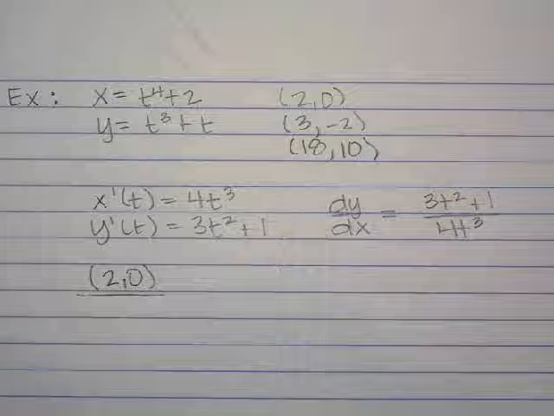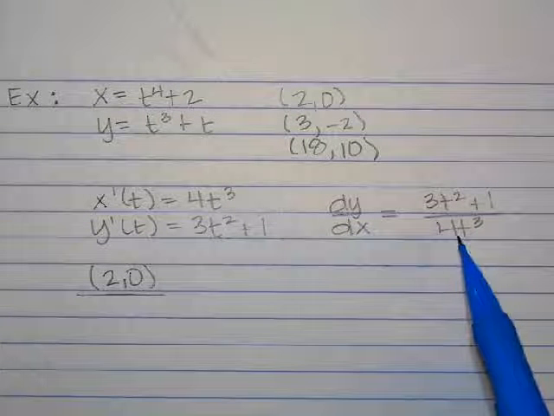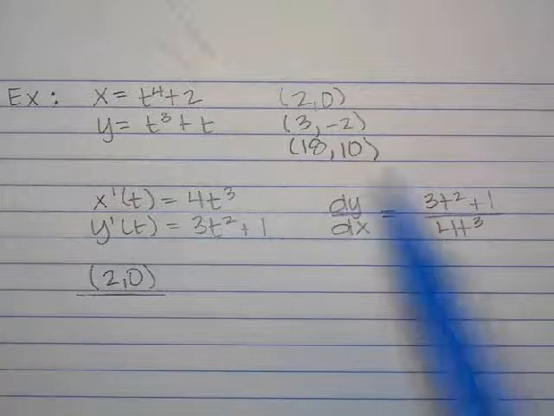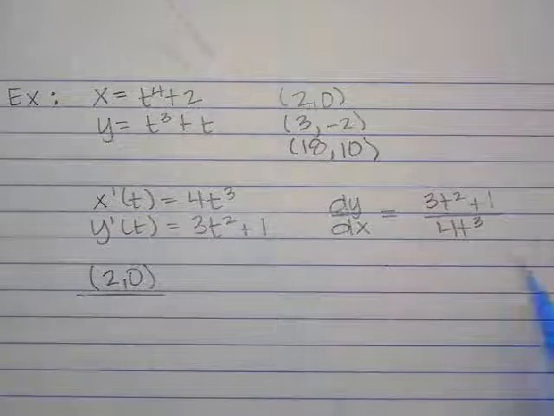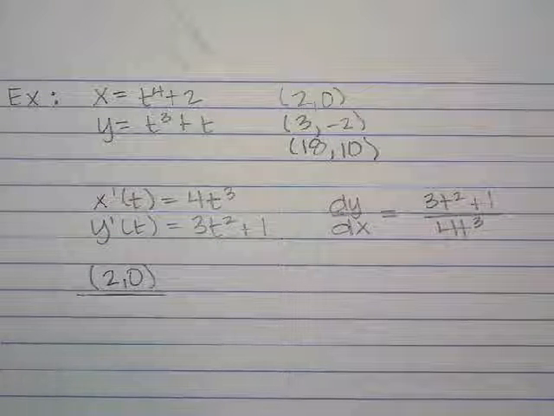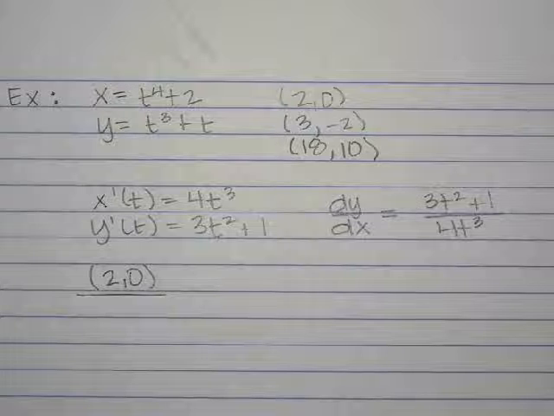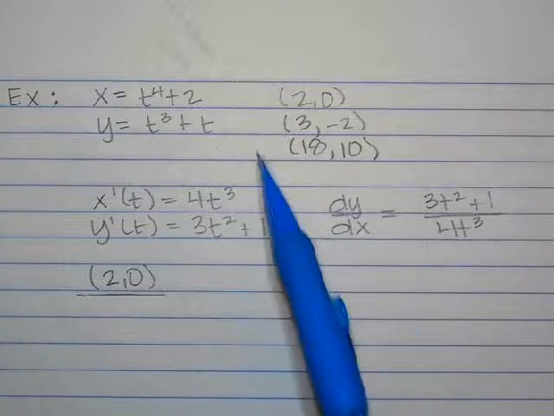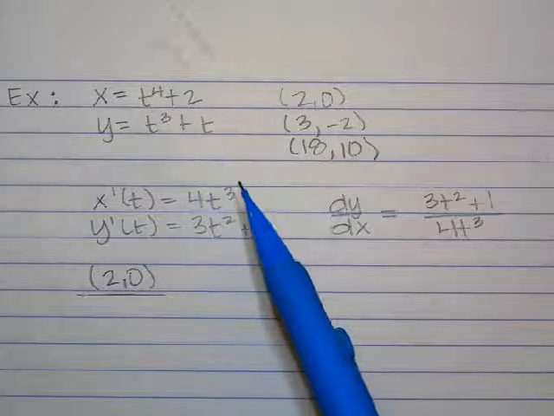Yeah, we have to solve for t because our derivative is in terms of t and our point is in terms of x and y. So we can't just take the point and plug it into the derivative like we're used to doing in regular problems.